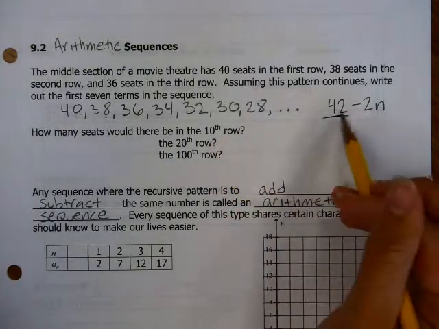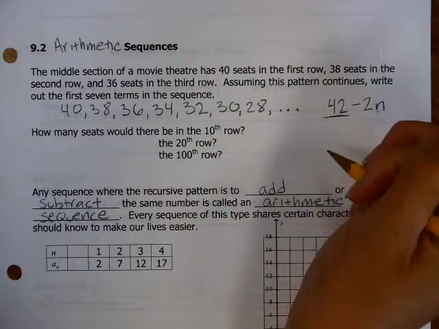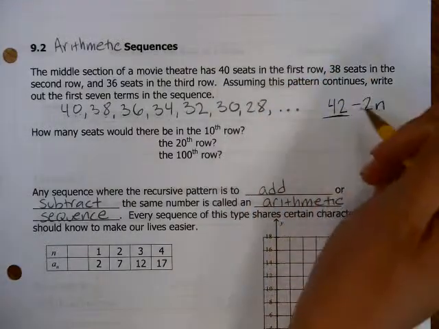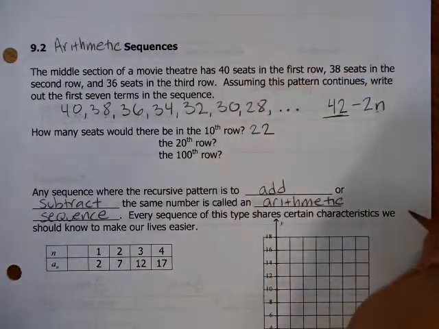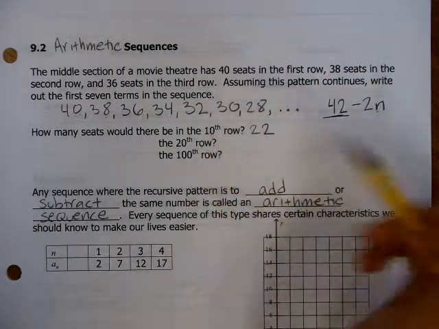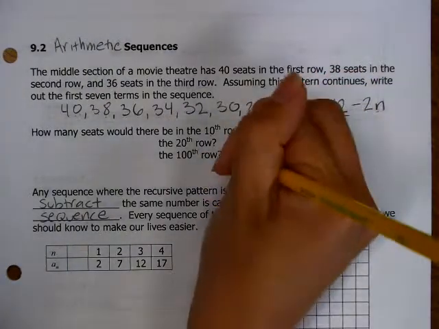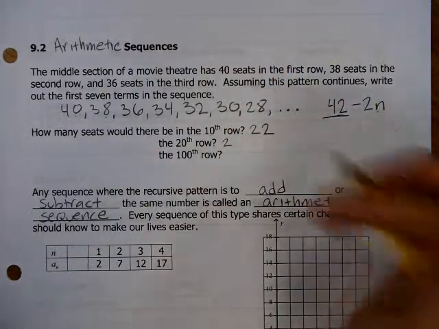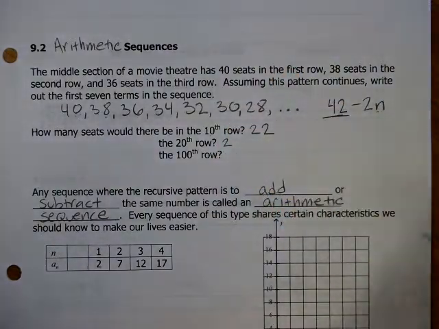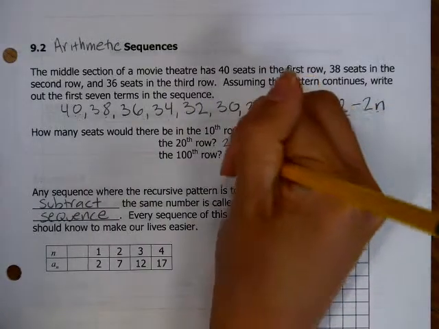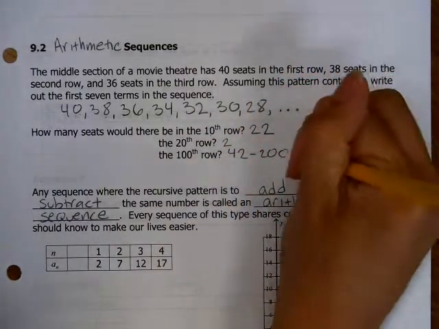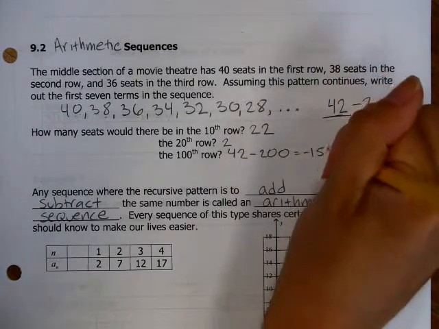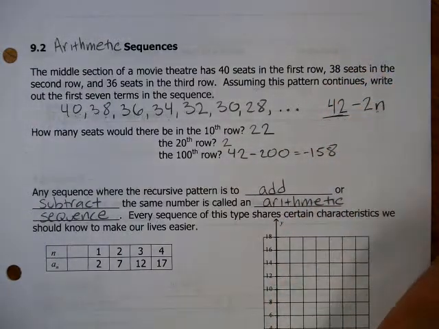So our 10th row would have 42 minus 20, so 22 seats. The 20th row would have 42 minus 40, or 2 seats. Now things aren't looking good for the 100th row here, but if we go with the formula, 42 minus 200 is negative 158. As we're doing these problems, you still have to use common sense.